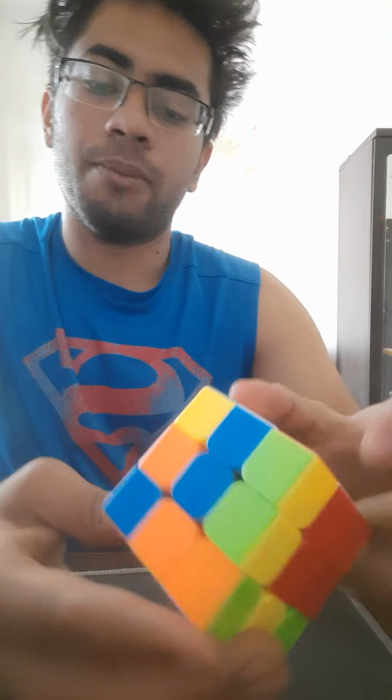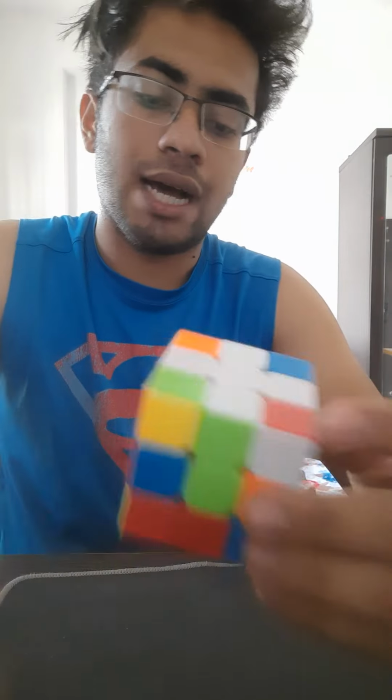Once you do that, the next step we have to look into is completing the whole white face, and along with that we also need to complete the first layer. This is the first layer, 1, 2, 3 and 4. How we go about doing that is looking for the white pieces that are left, all these white pieces that are left to be put here, and we arrange them in a proper sequence so that we can complete the first layer.